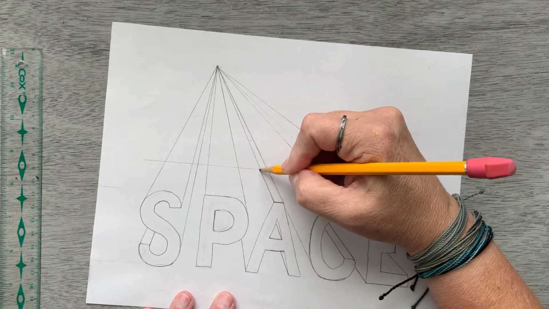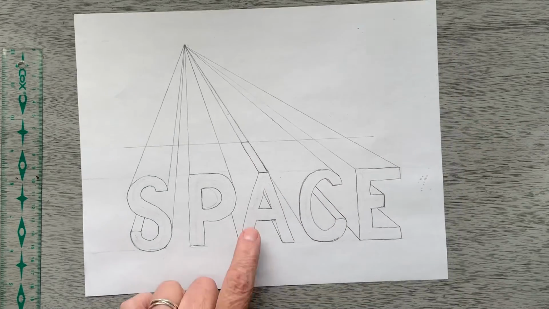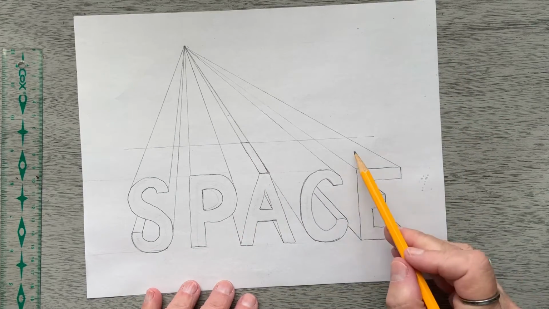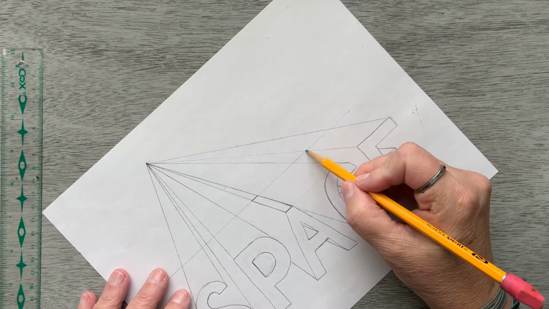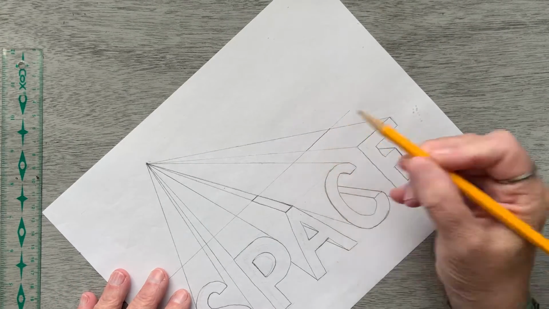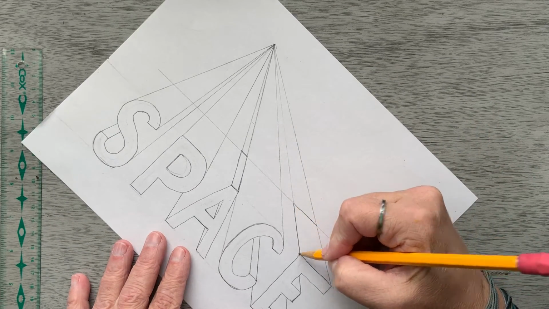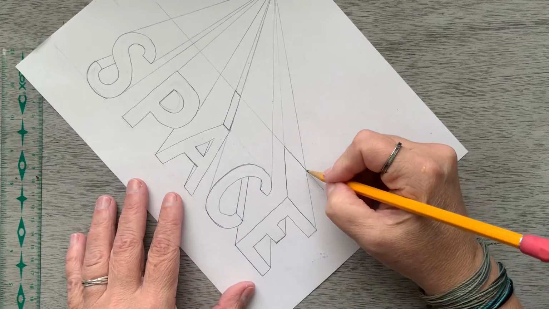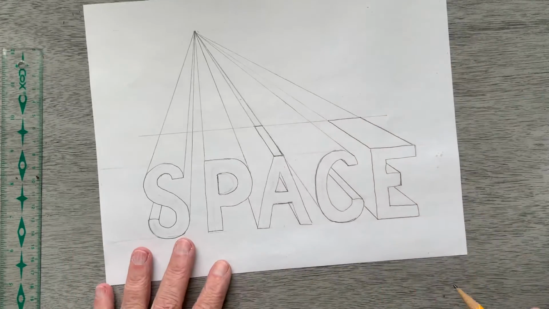That is one surface of our three-dimensional letter. The E is also horizontal across the top. So we're going to take that, and sometimes I like to darken the lines that I'm keeping. I find it makes it easier for me to see.